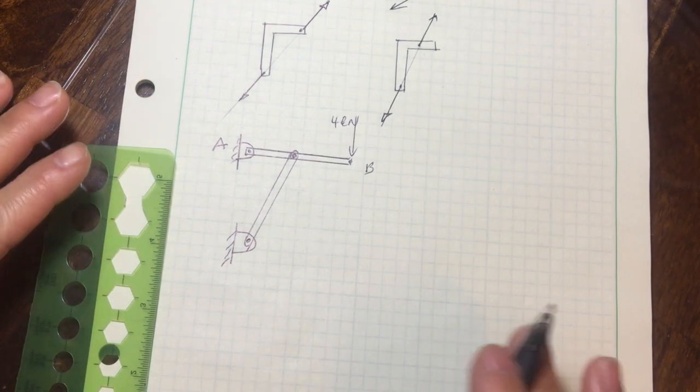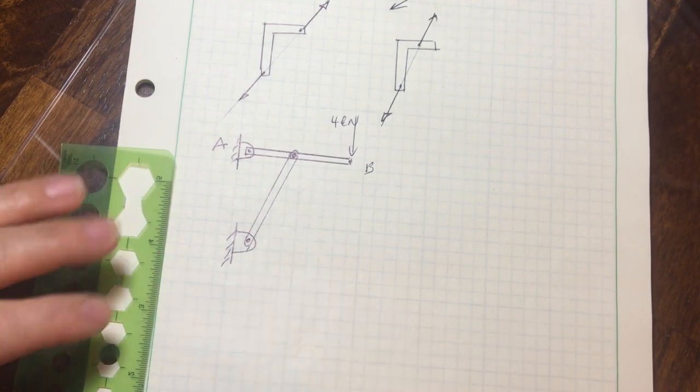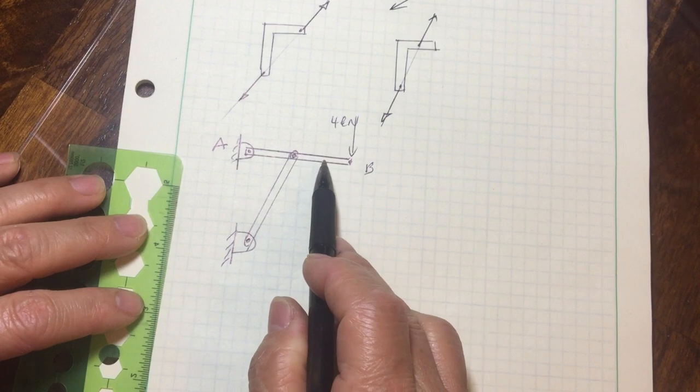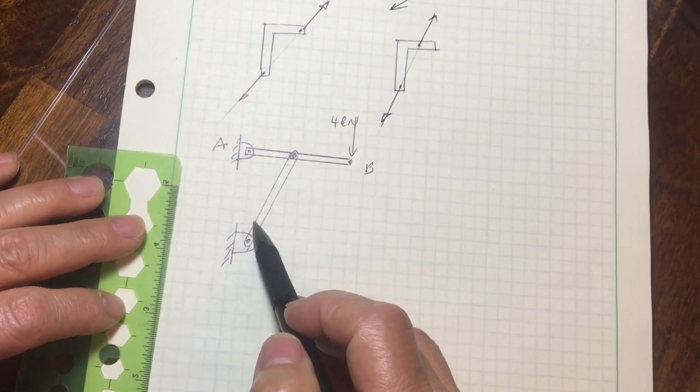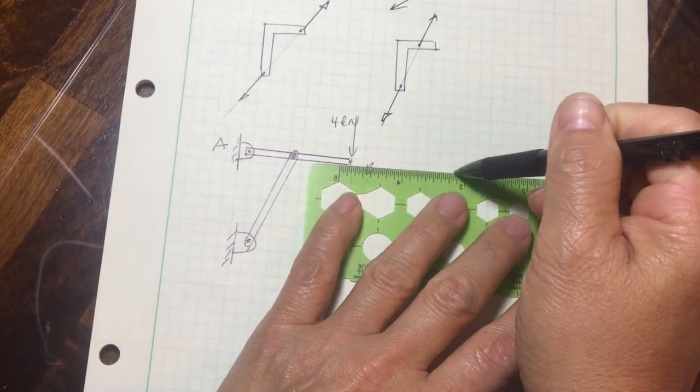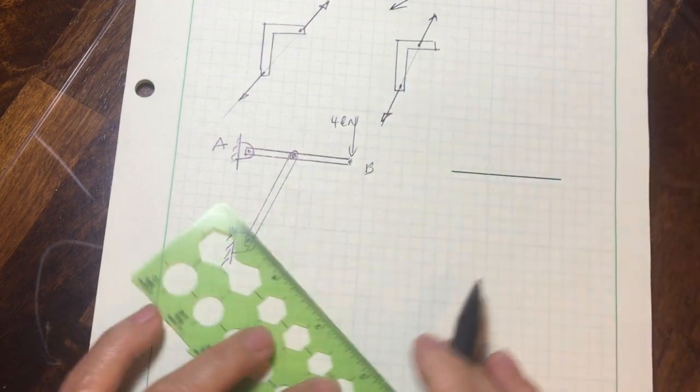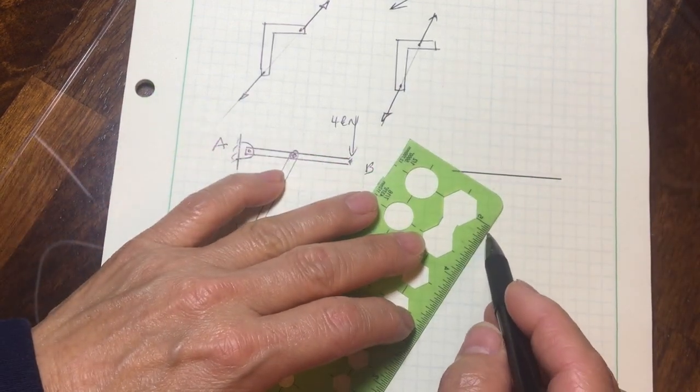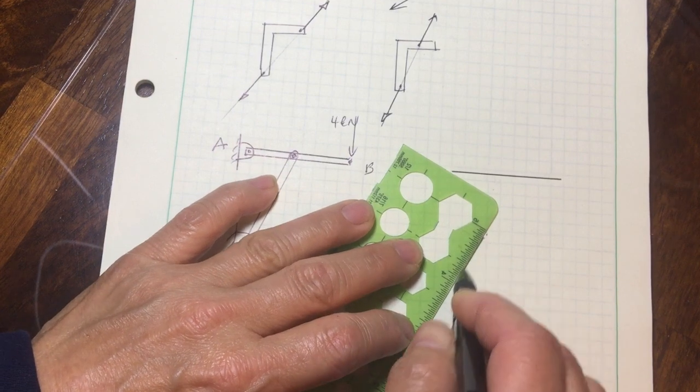So we can draw a couple free body diagrams of this particular system. One, I can separate this beam from this rod, and it would look something like this. And I'll draw that rod down here.